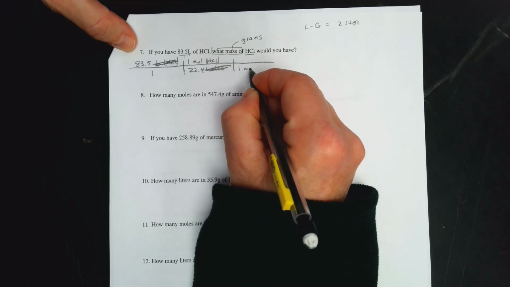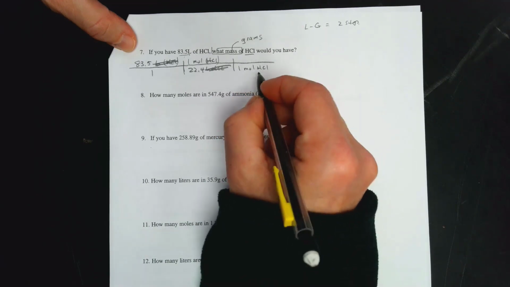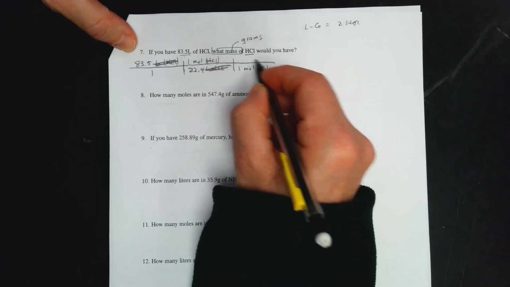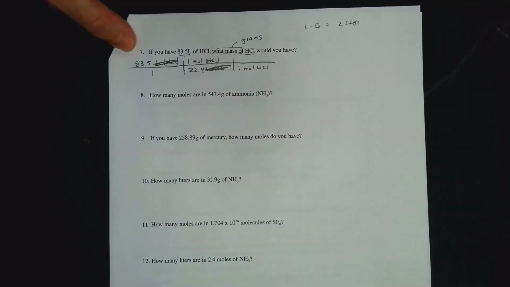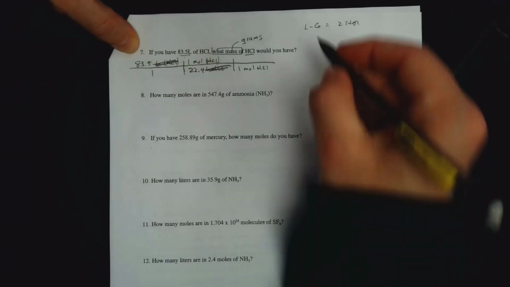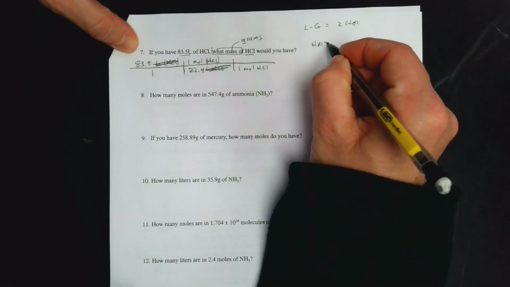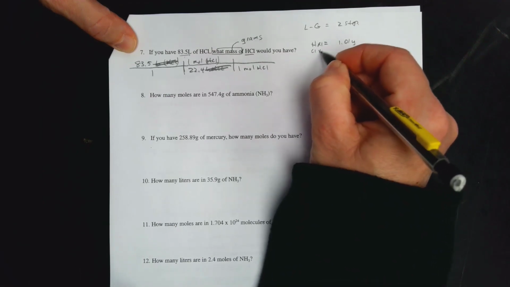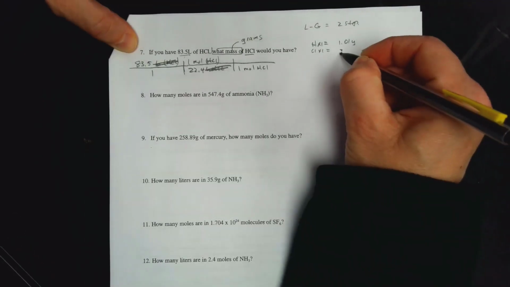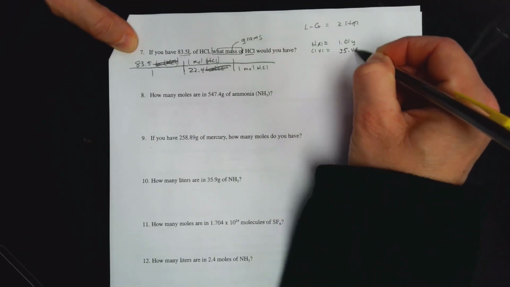I'm going to go ahead and put a mole of HCl down here so that I can cancel these, and now I have to calculate my mass of this hydrogen chloride, otherwise known as HCl, otherwise known as hydrochloric acid. And again, you guys, I've got hydrogen times 1 equals 1.01 grams. I've got a Cl times 1 equals, I believe that's 35.45 grams if I look on the periodic table.